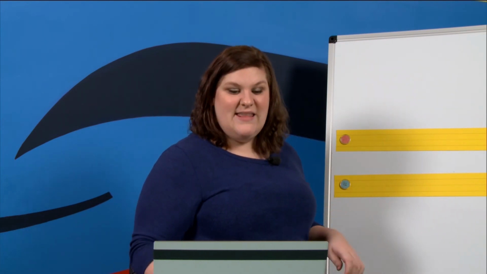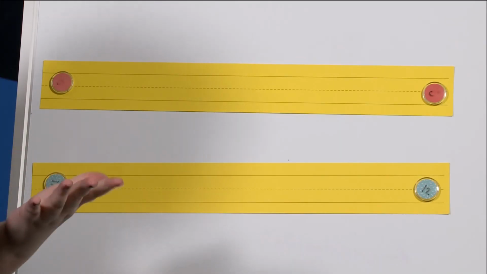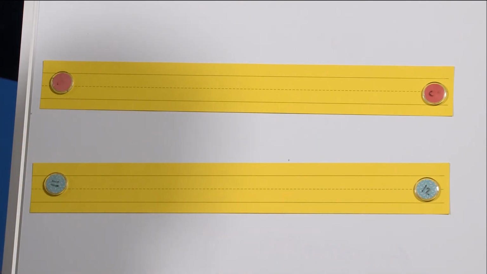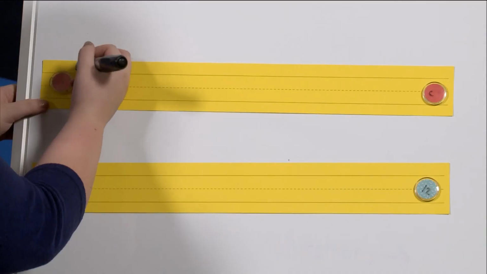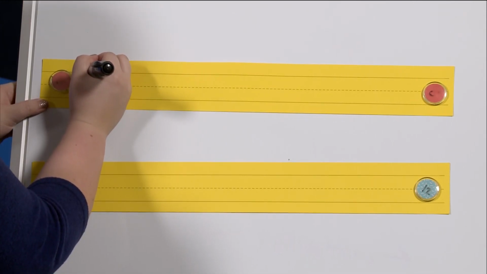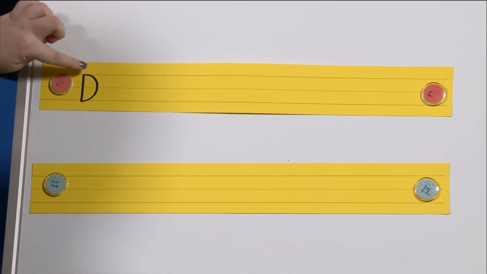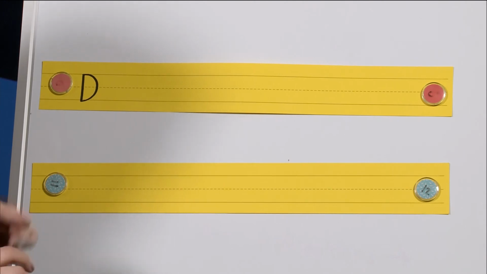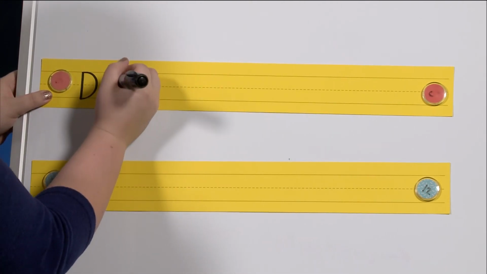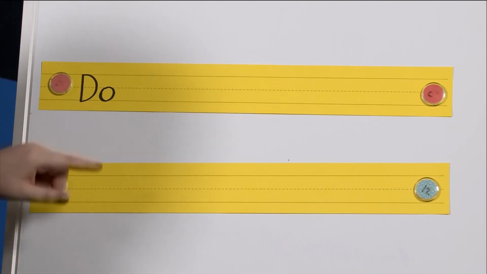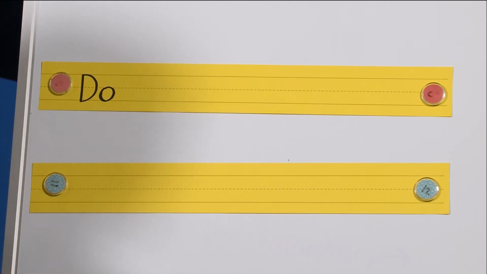Let's write this sentence. Now, do is one of your high frequency words, so you already know how to write it. But we want to make sure when we write a sentence, we start with a capital. So we're going to write the word do starting with a capital. Now know, when it starts with a capital, it's going to go from the top line all the way down to the bottom line. Do is spelled D-O. And O is a small letter. It's going to go from the dotted line to the bottom.